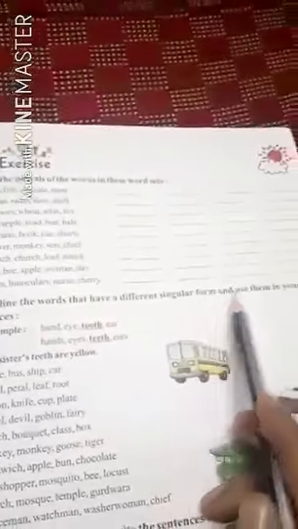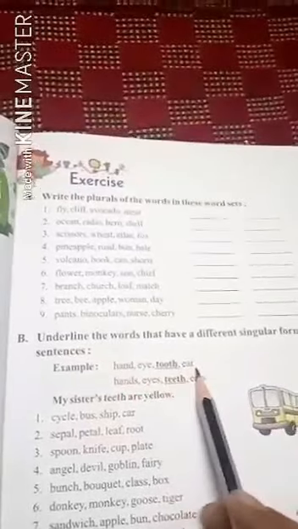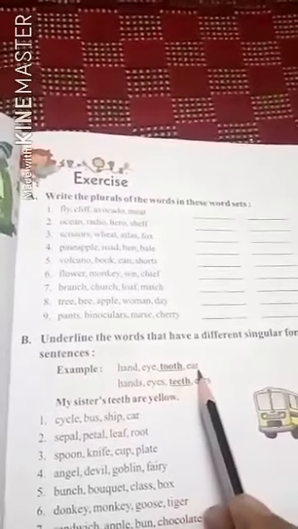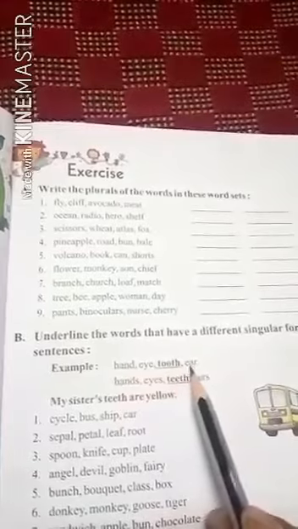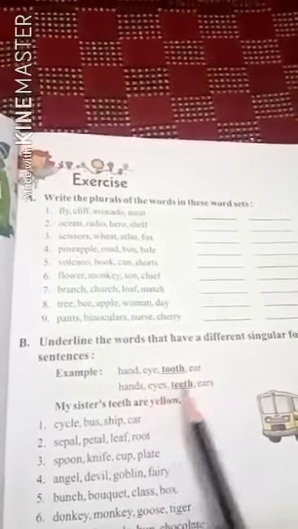Question number B. Underline the words that have a different plural form and use them in your own sentence. Here, look at this. 4 words: hand, eye, tooth and ear. You can change these 3 words into plural by adding s easily.